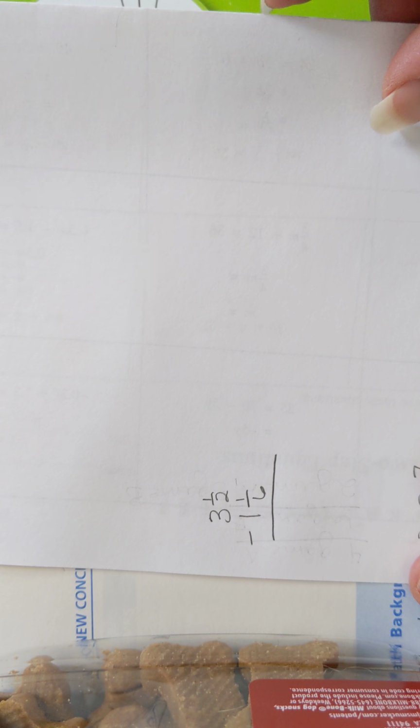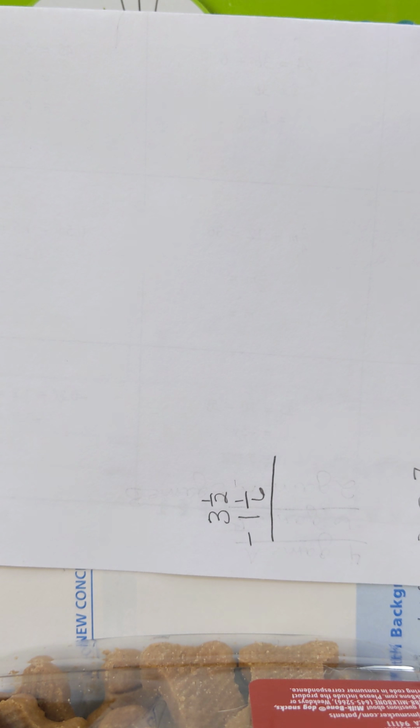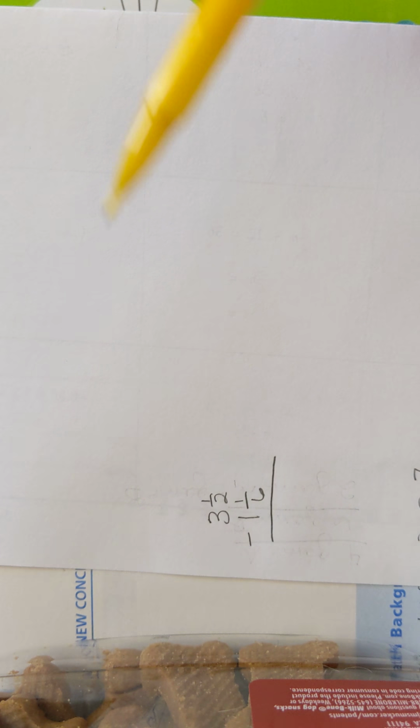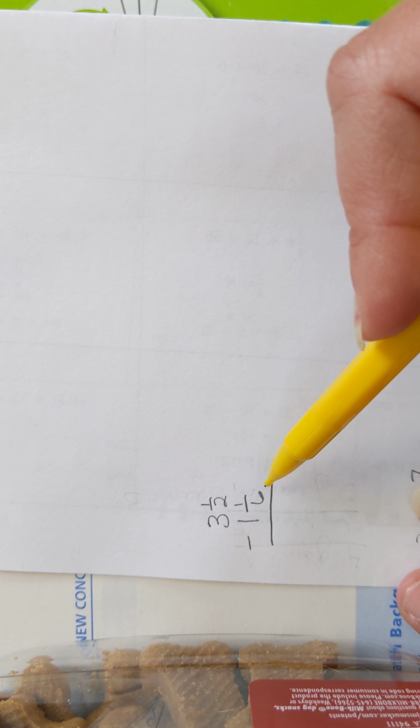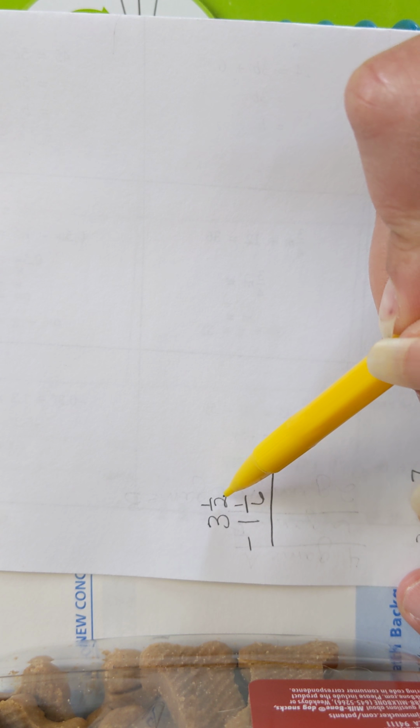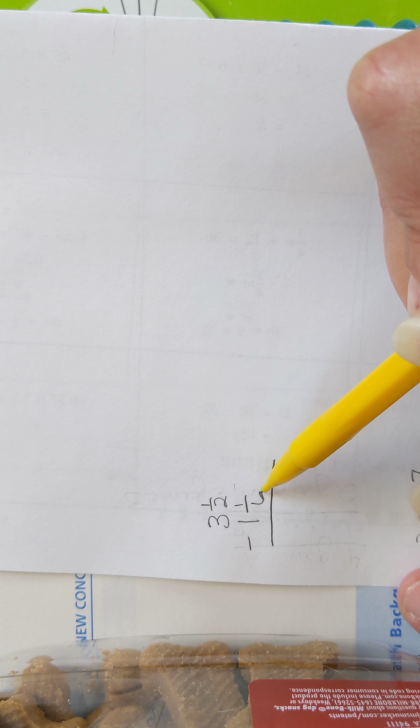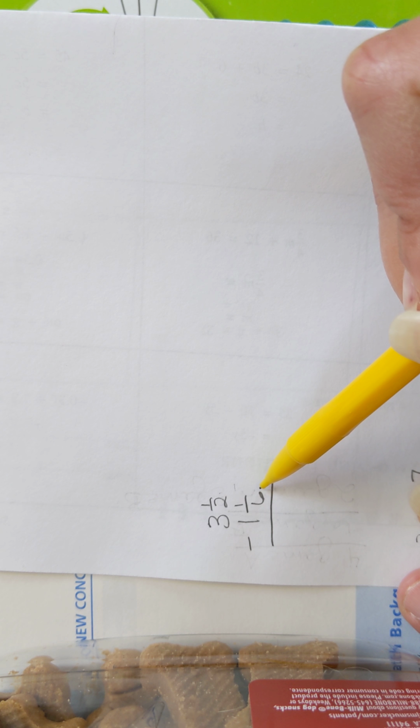Let's look at another one. Here's a subtraction problem. 3 1/2 minus 1 1/6. Now the whole number part, that's going to be done separately. First I'm going to do my fraction part. So 1/2 minus 1/6. Well, I see that I do not have common denominators, so I need to change those so that I do have common denominators.